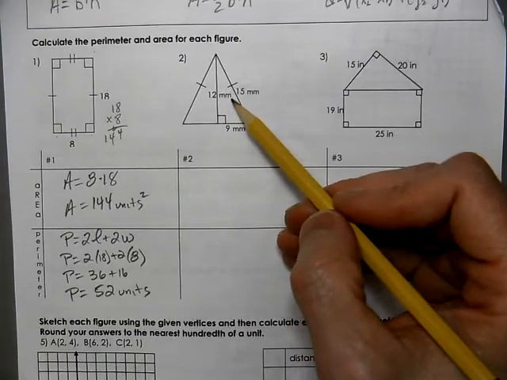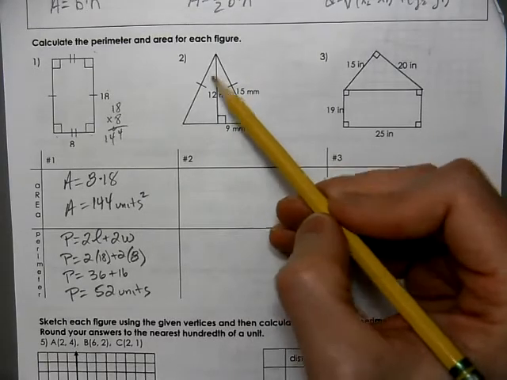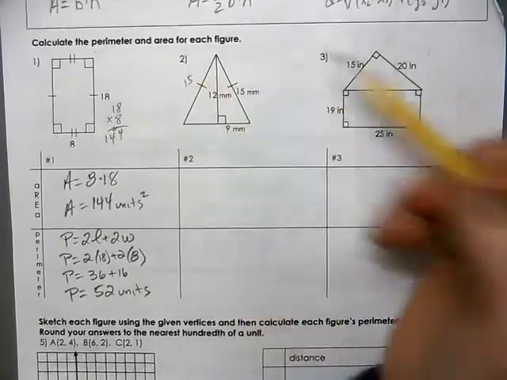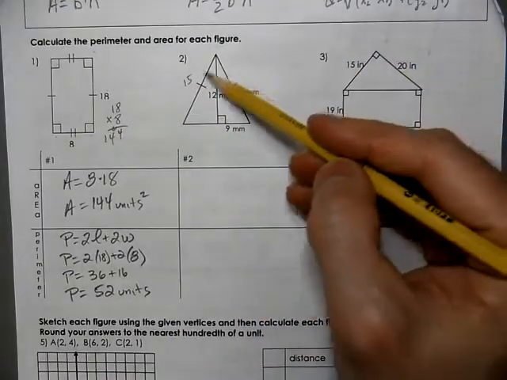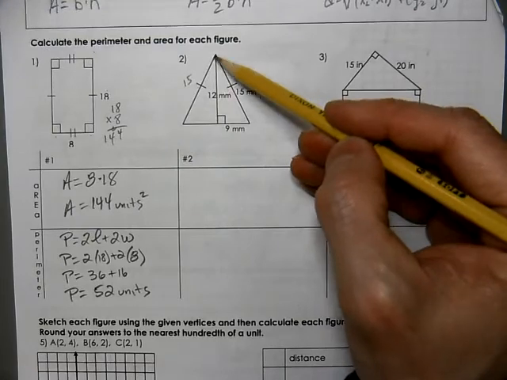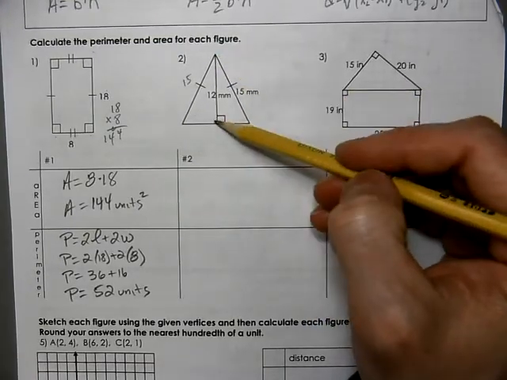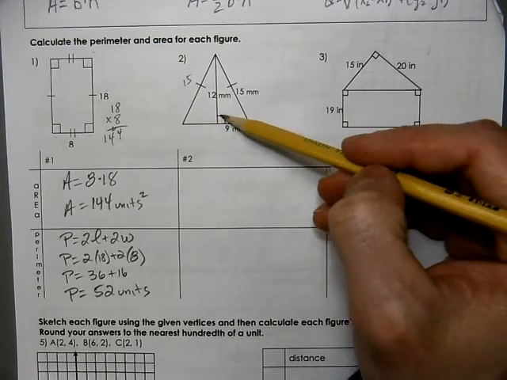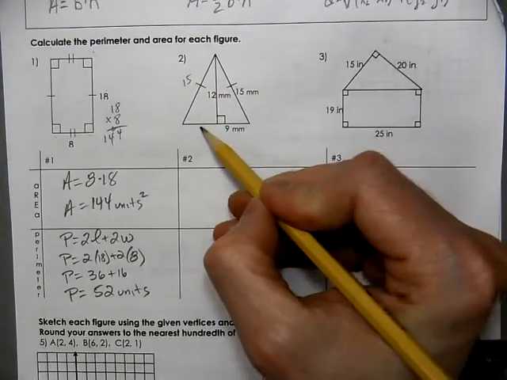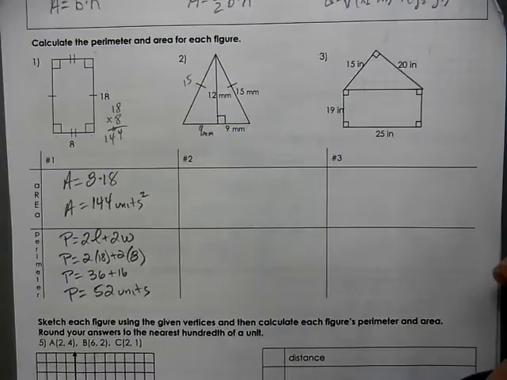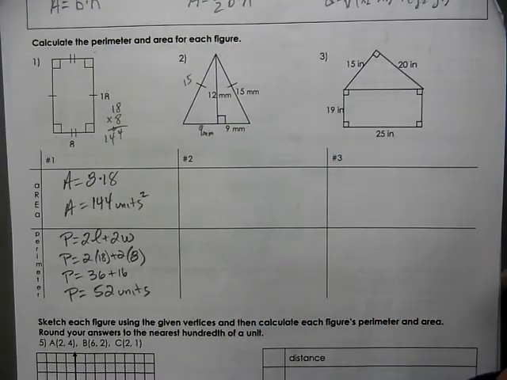Looking for the area of our triangle. Well, here we have two sides that are the same, so we know this is 15. If those are the same, a point that is equal distance to the end point lies on the perpendicular bisector. So we know this is perpendicular, and we know it cuts it exactly in half. So we know 9 millimeters is on that side.